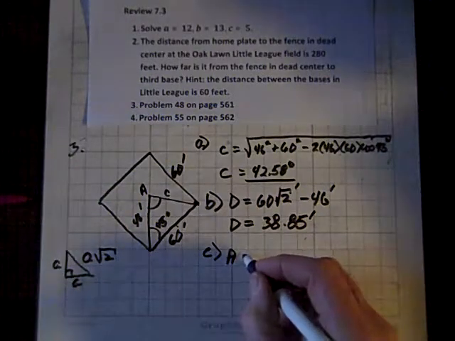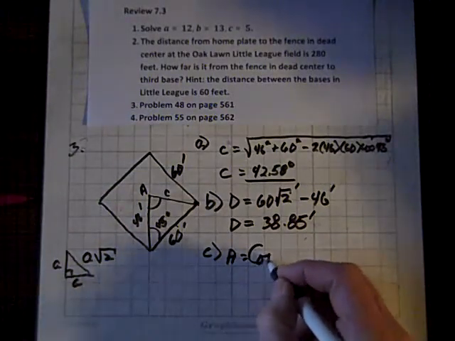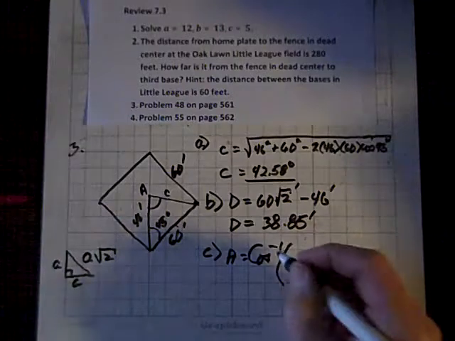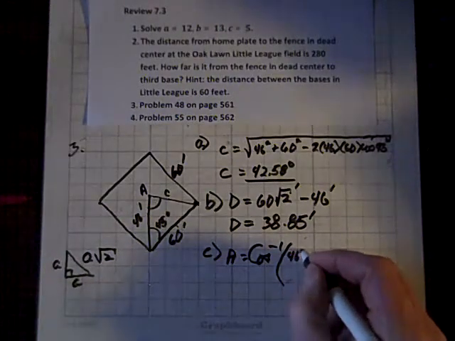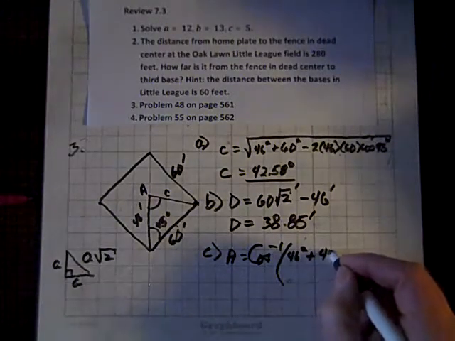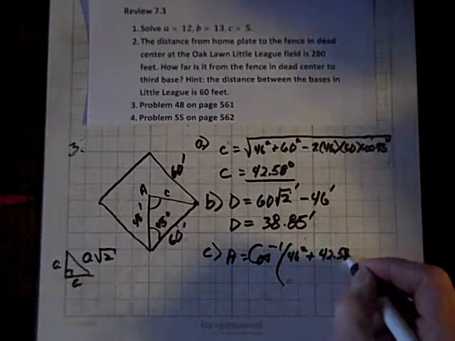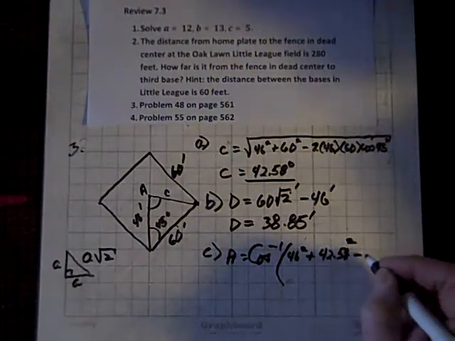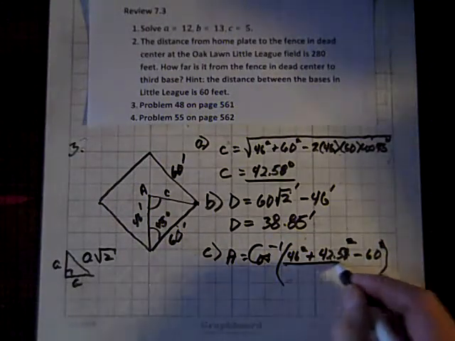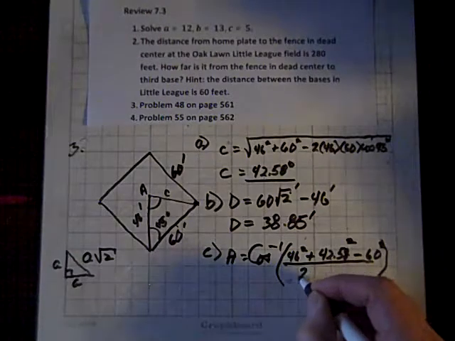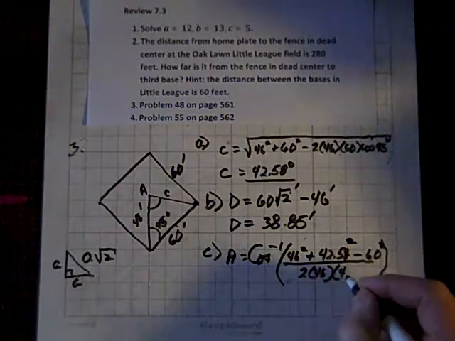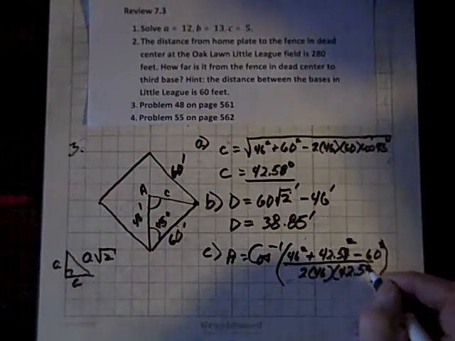So A equals the inverse cosine of the square of 46, so 46 squared, plus the square of 42.58, minus the square of 60, the side opposite, all over 2 times 46 times 42.58.